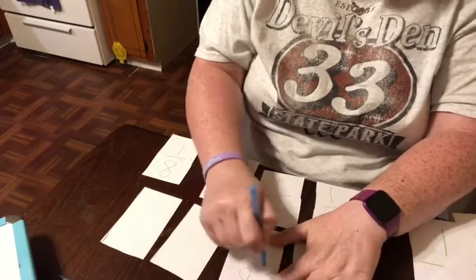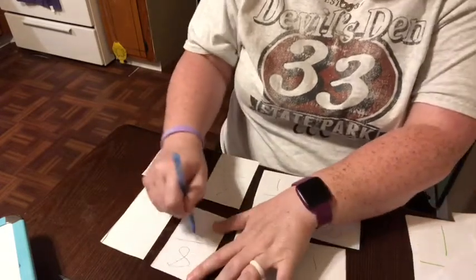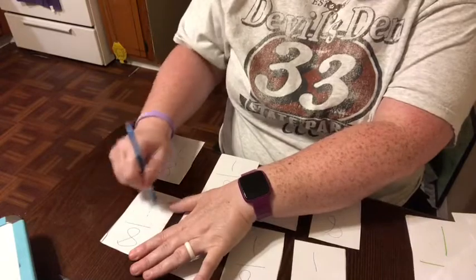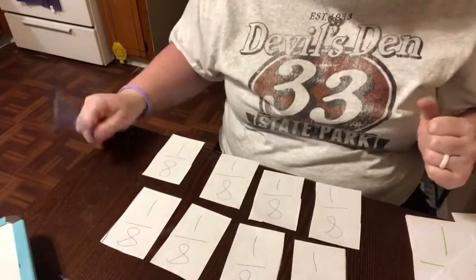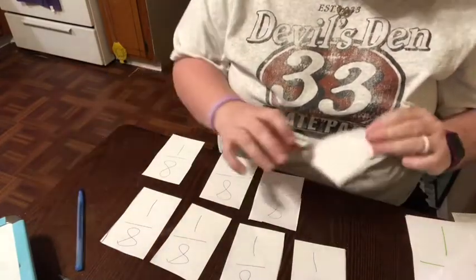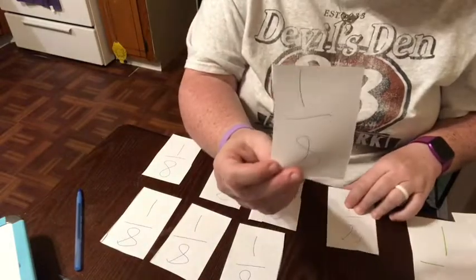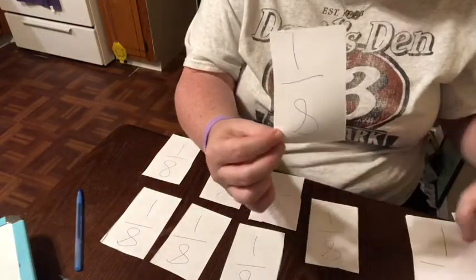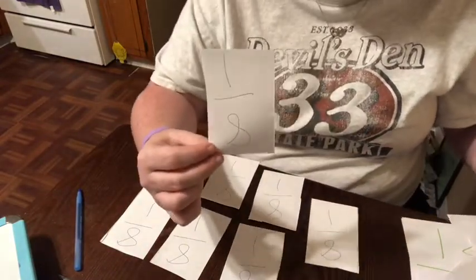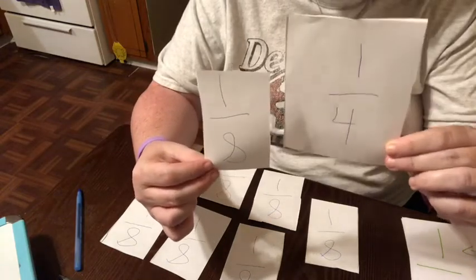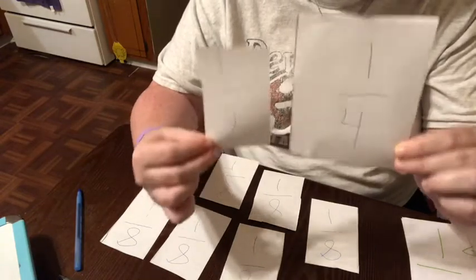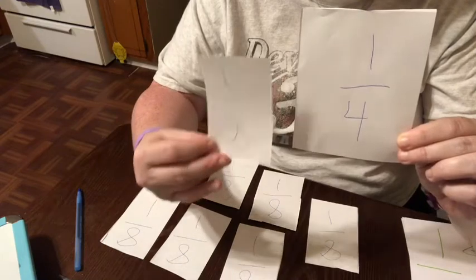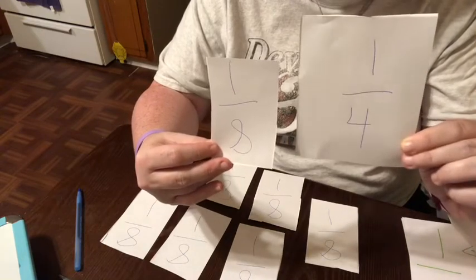Now, let's think about our cookie idea. Let's say Susie wants to have an eighth of a cookie. But her mom says, well, would you rather have a fourth of a cookie? Which one's bigger? Ooh, an eighth or a fourth?